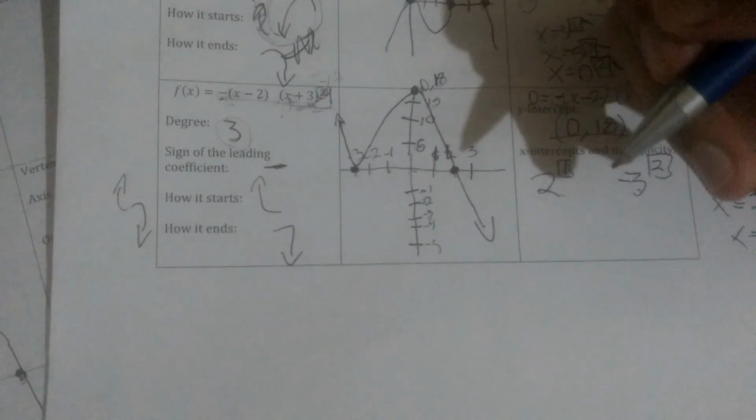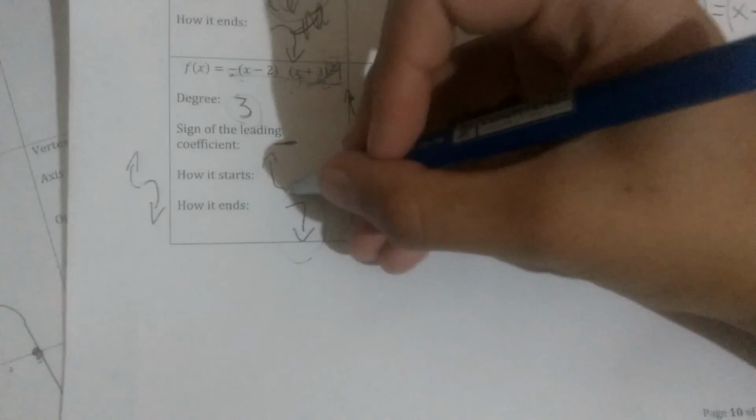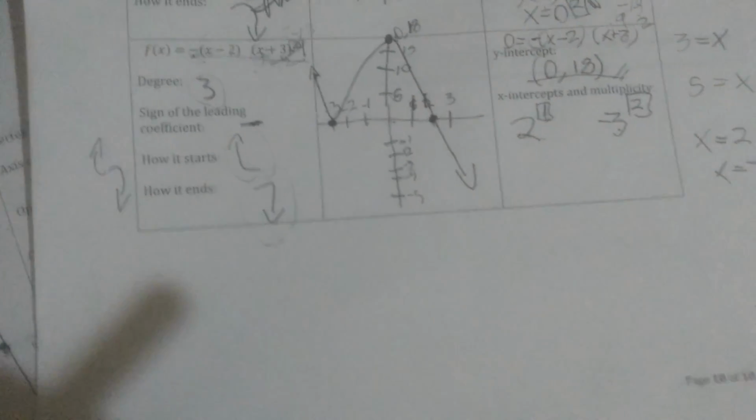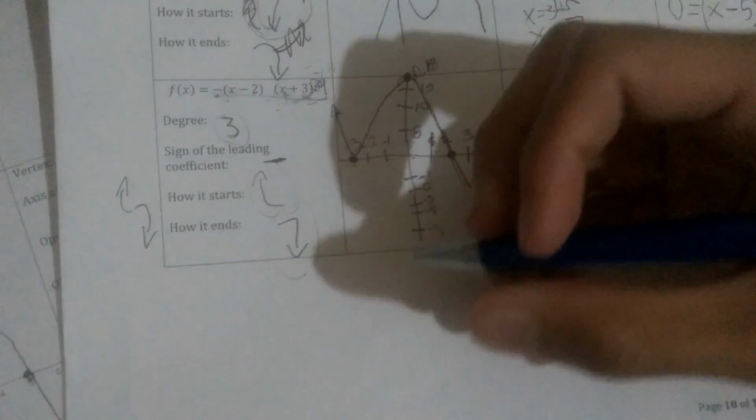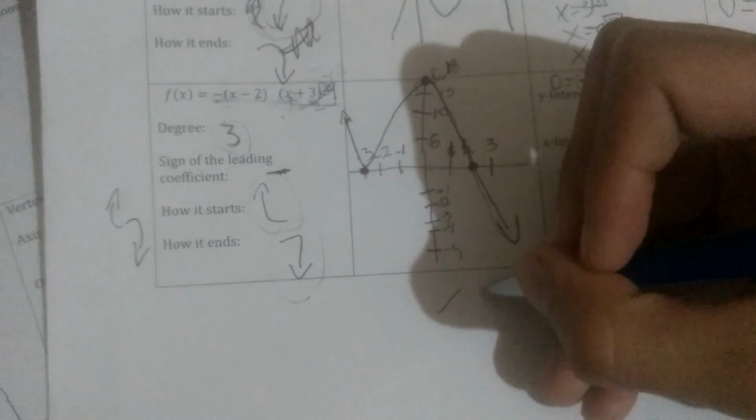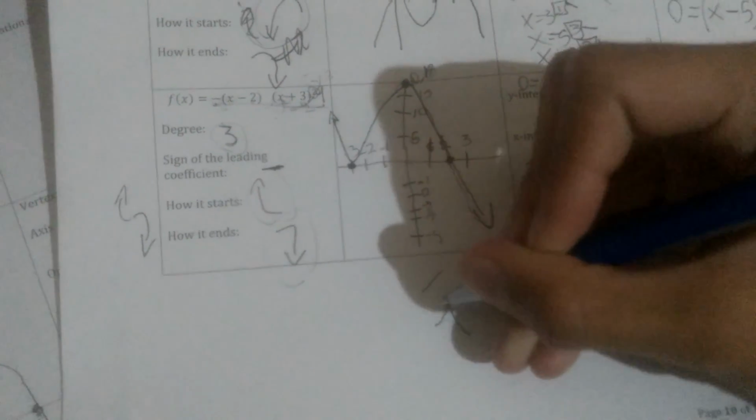So here it accomplishes the rule that it has to start and end like this. And look that it is smooth and continuous. It's not separated, it's not a peak.